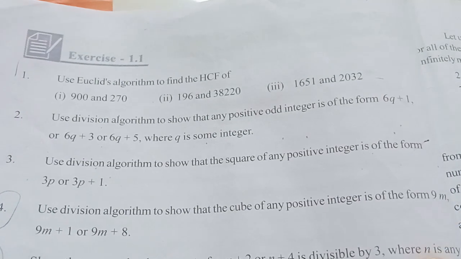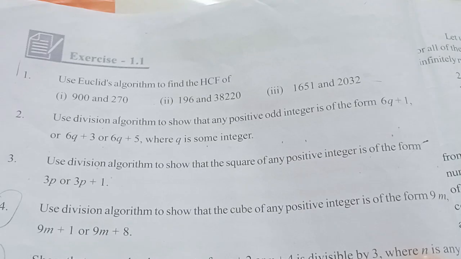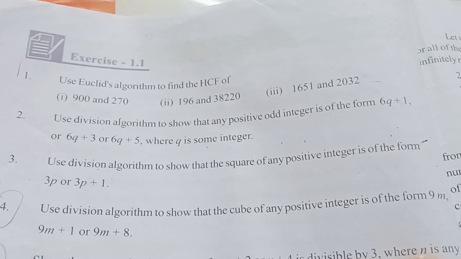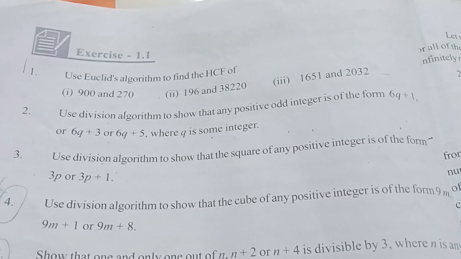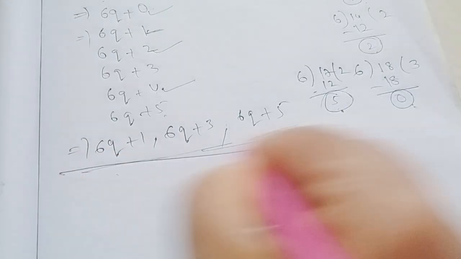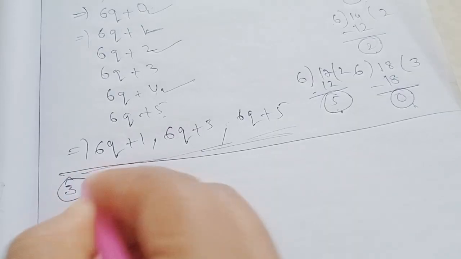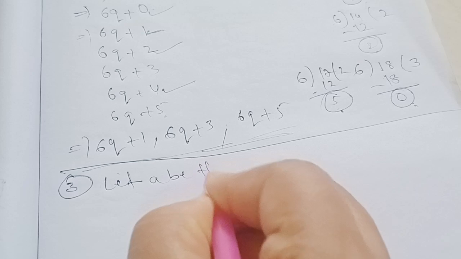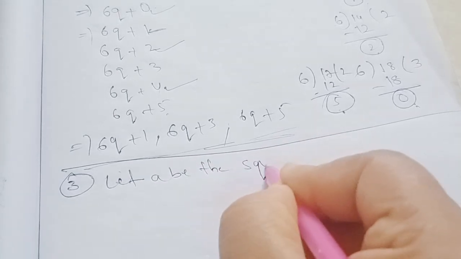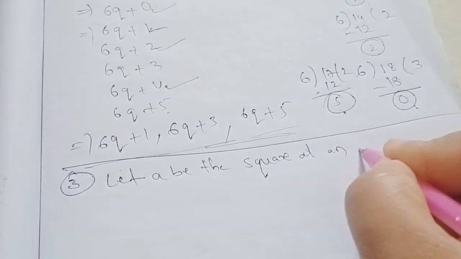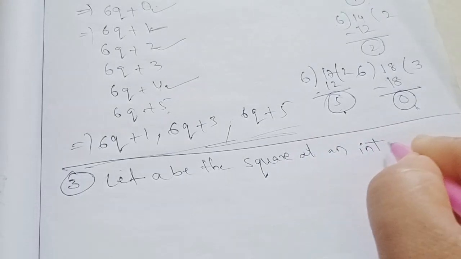Next, third question. Use division algorithm to show that the square of any positive integer is of the form 3p or 3p plus 1. Okay, so the answer to the third question: let a be the square of an integer. This is given in the question.